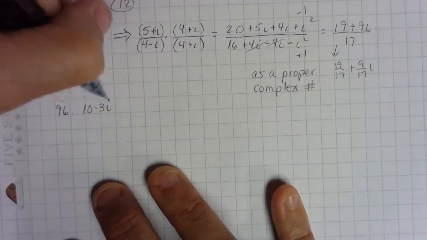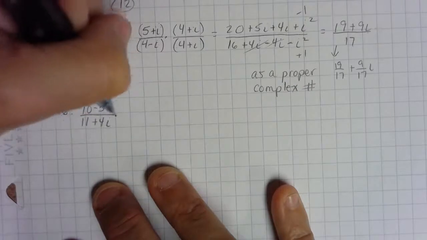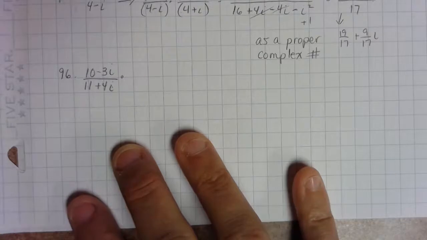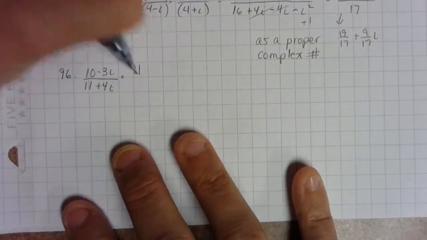10 minus 3i over 11 plus 4i. So I'm not going to rewrite it this time. What would your conjugate be? Go ahead and say it out loud. Good job. I'm hoping you said it out loud.